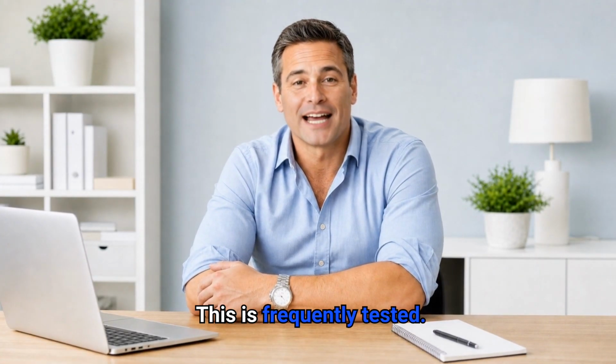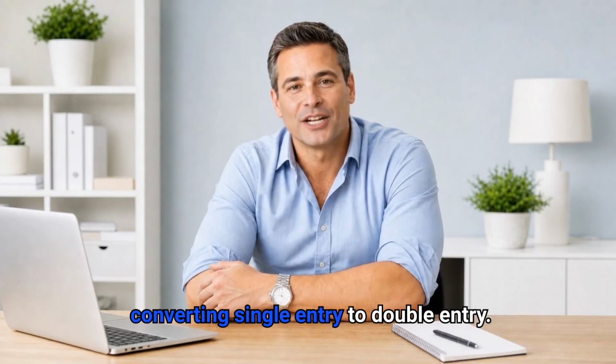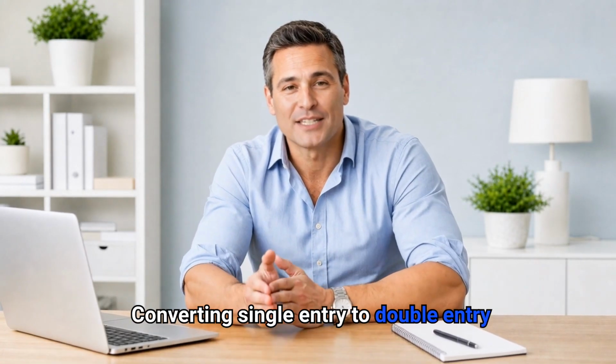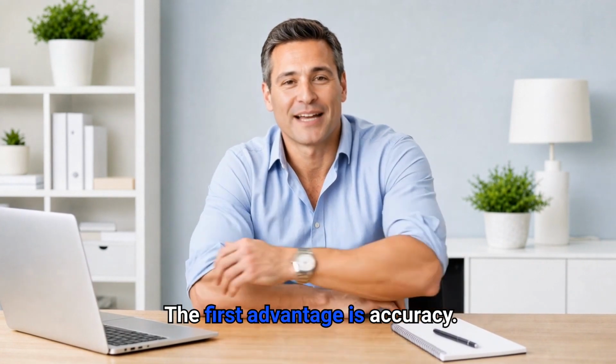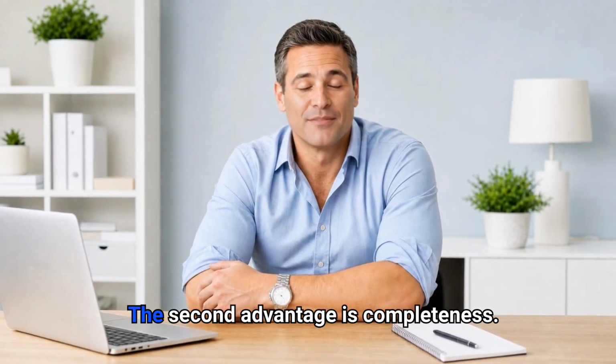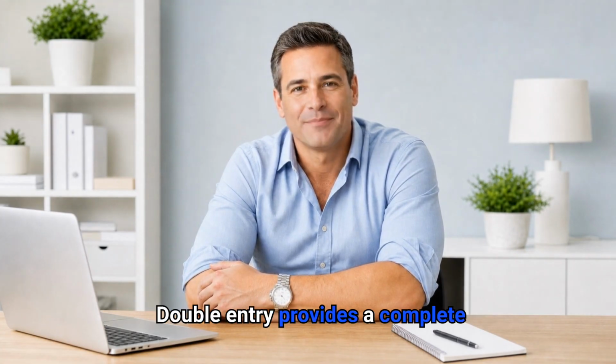This is frequently tested. Now, let me explain the advantages of converting single entry to double entry. Converting single entry to double entry has several advantages. The first advantage is accuracy. Double entry is more accurate. The second advantage is completeness. Double entry provides a complete record.